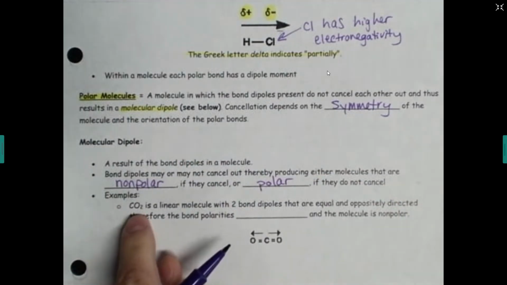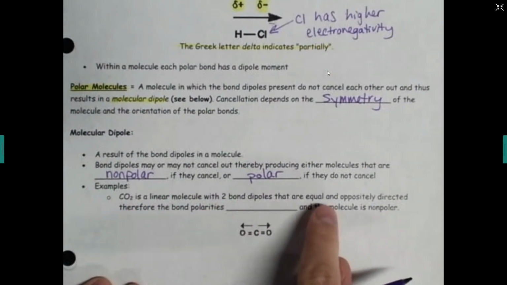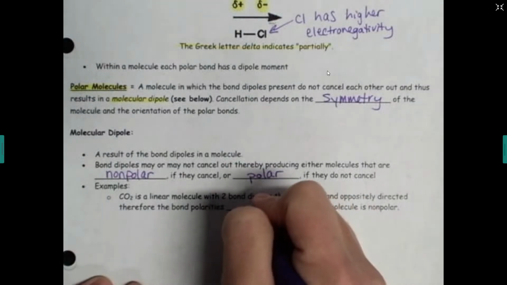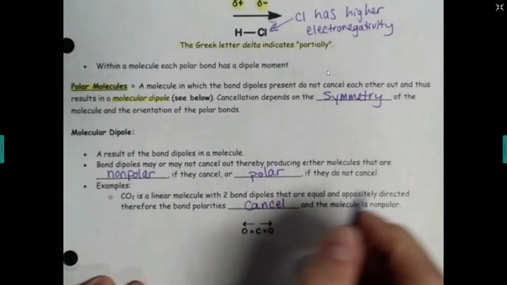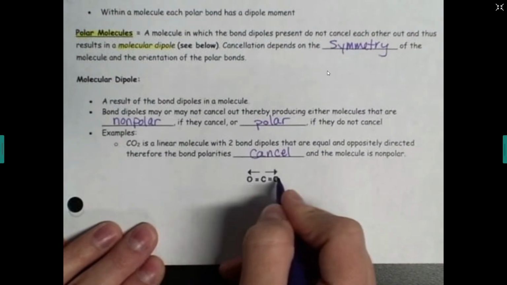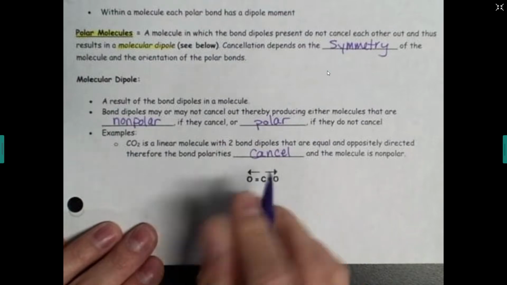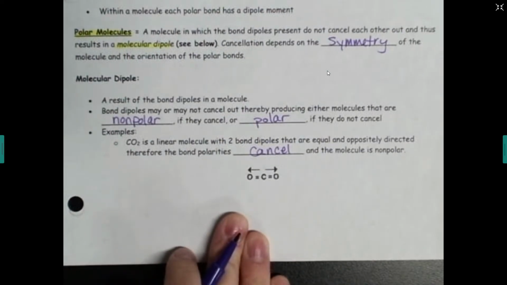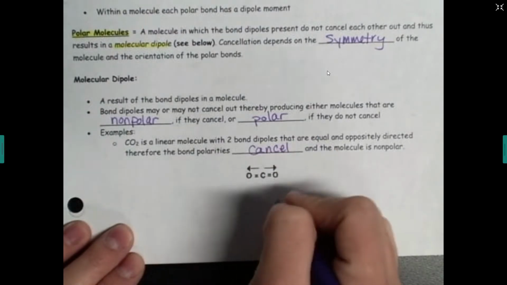For example, CO2 is a linear molecule with two bond dipoles that are equal and oppositely directed. Therefore, the bond polarities cancel, and the molecule is nonpolar. So even though CO2 has polar bonds, this bond is polar and this bond is polar, the entire molecule is nonpolar.